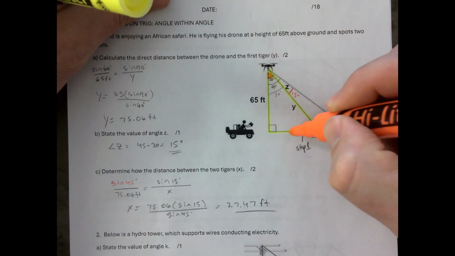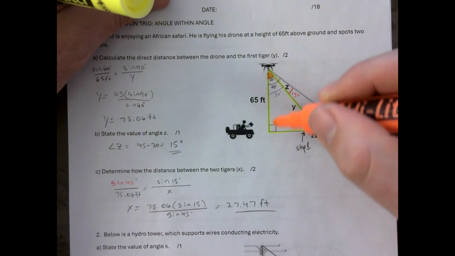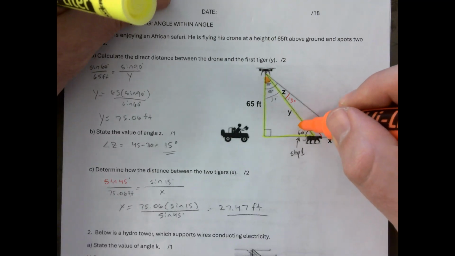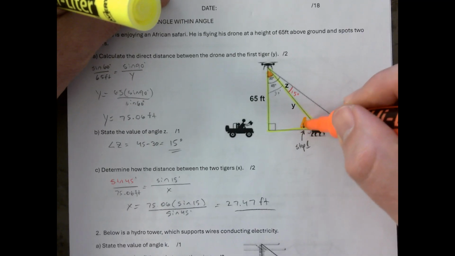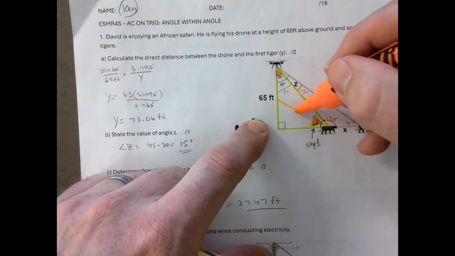And remember, the sum of interior angles of a triangle is always 180. I know 30, I know the 90, which allows me to figure out 60. So once you have this angle here, you have a pair. These are paired up like that.